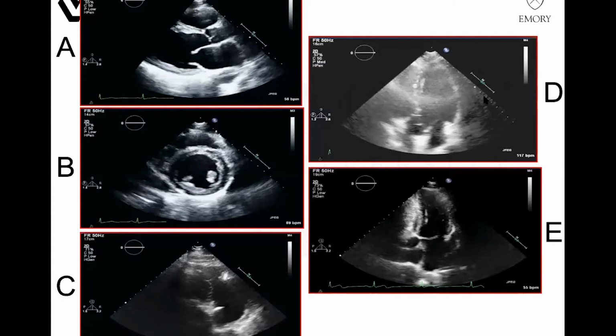D is actually, oh, you're correct. Yeah. Thank you. Sorry. D is actually tilted up from the, well, it can be an apical 3-chamber view or a 5-chamber, but it's not a 4-chamber view. E is definitely a 2-chamber view. All right, so the answer is D.